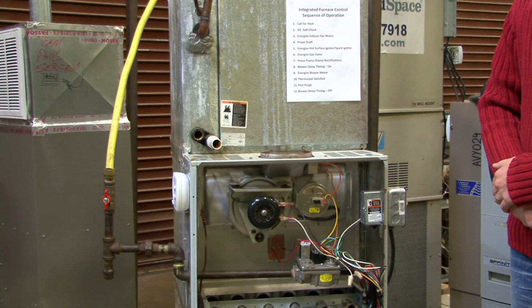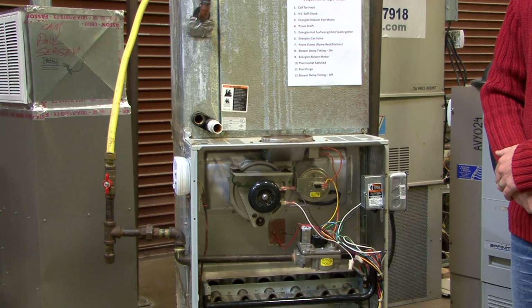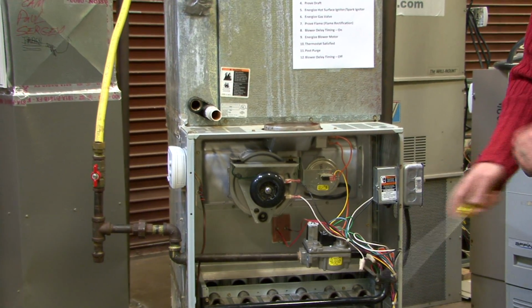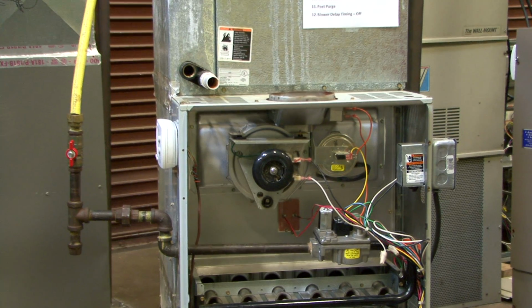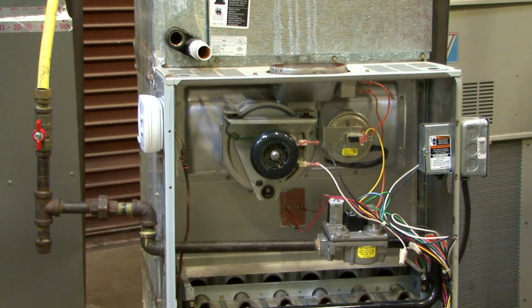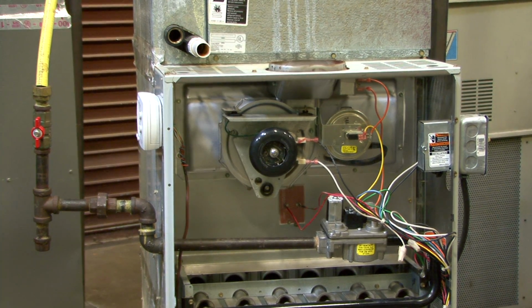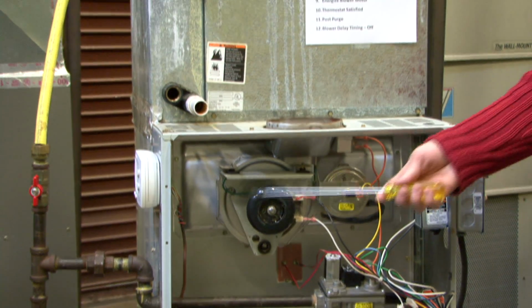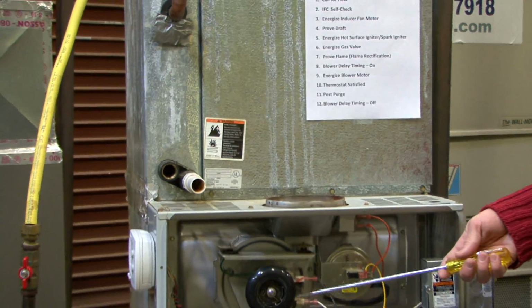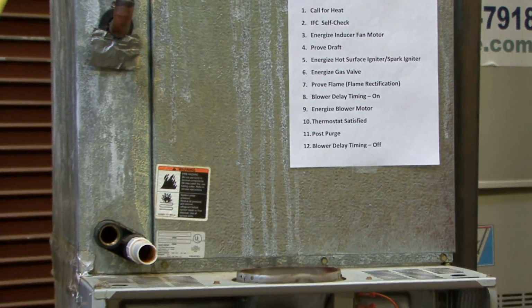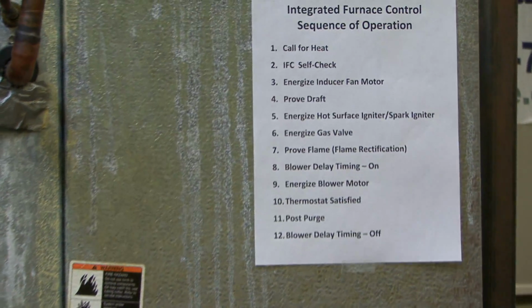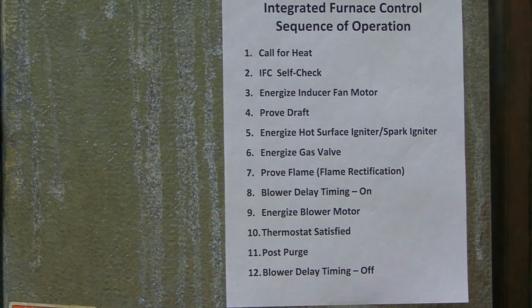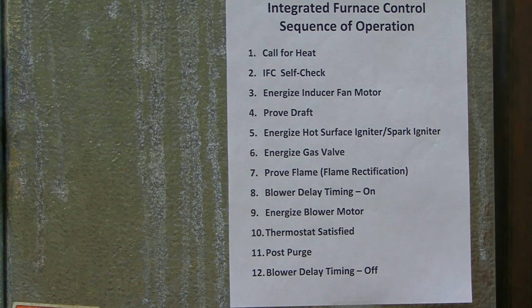At step 10, when our thermostat is satisfied, it's going to do a couple things. It's going to shut off the power to our gas valve. That's going to extinguish our flame. Once our flame is extinguished, we're going to have what's called a post-purge. A post-purge is our inducer fan motor is going to continue to run to get any of the combustion gases out of the heat exchanger and out of our vent system to prepare for a new combustion cycle.